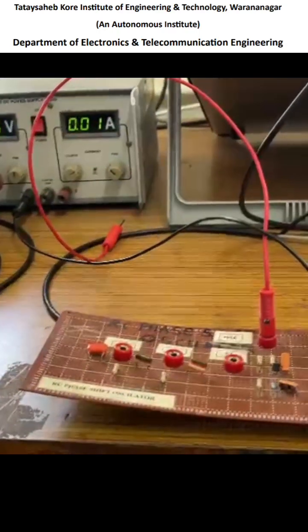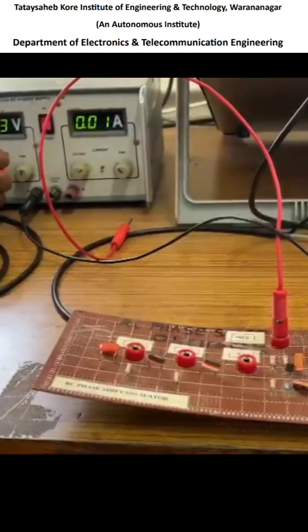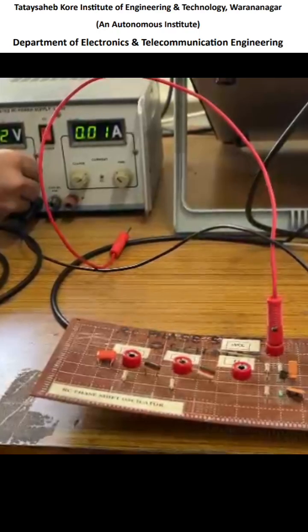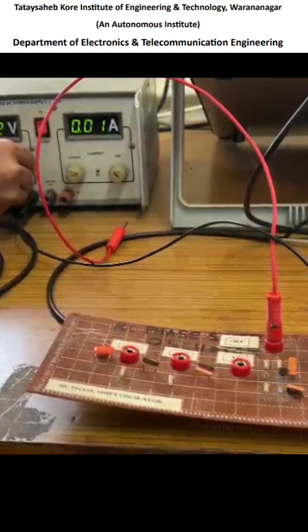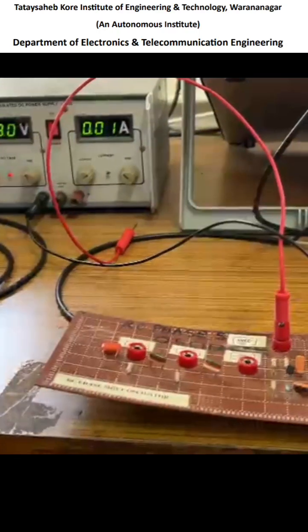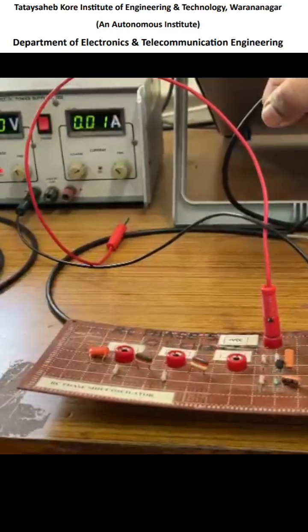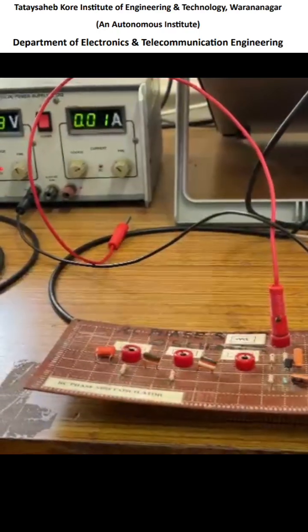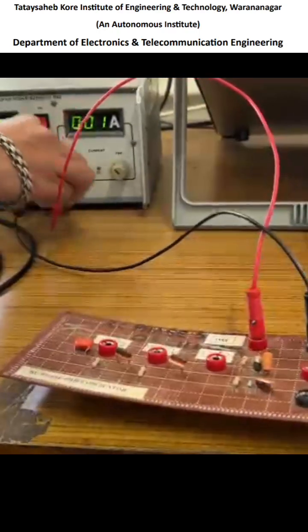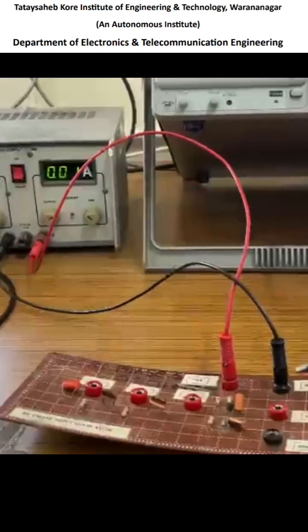Make it 8 volt. Your DC is 8 volt. First set that 8 volt and then connect the supply. Correct. Now connect these wires to the output.